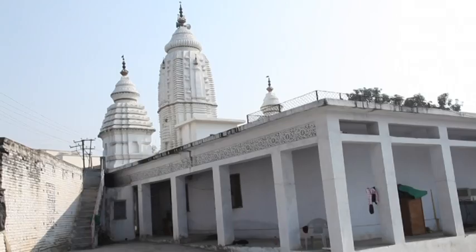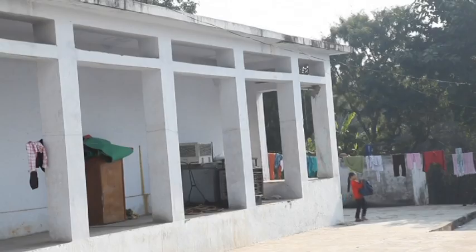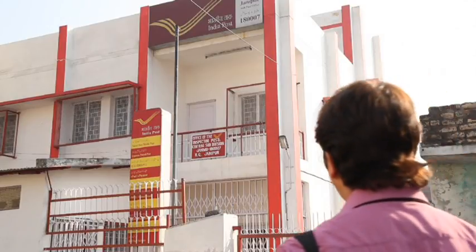Oh, this temple should also be counted. It seems that the priest lives in the house there. Sir had told me how to enter this. Okay, let me go there and inquire. Okay, I've reached the post office. Let me go and collect the information.